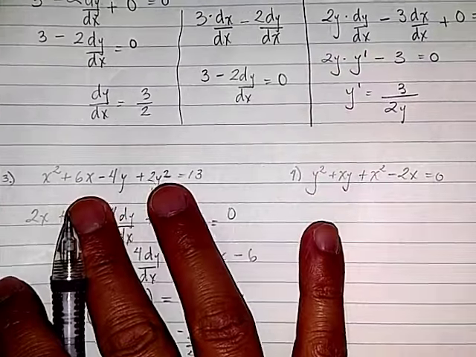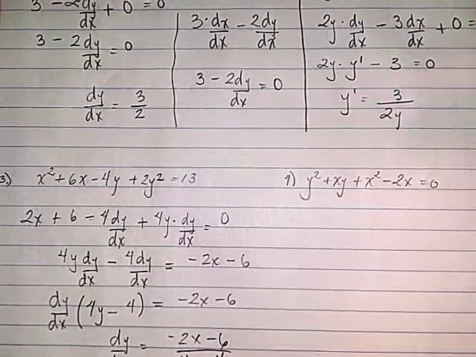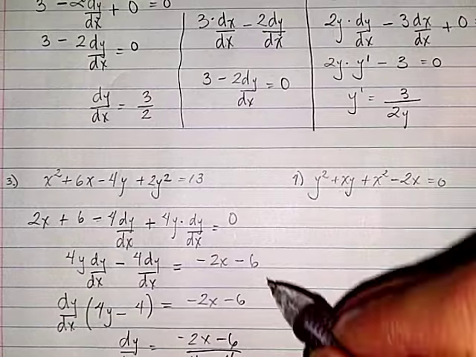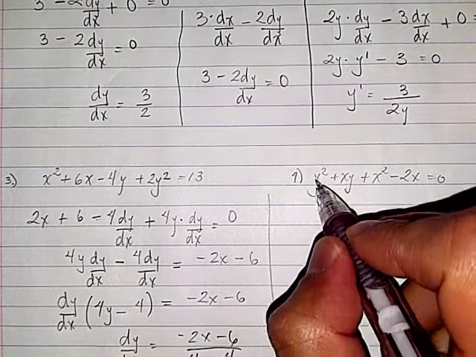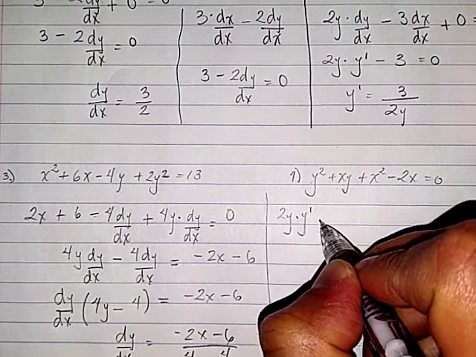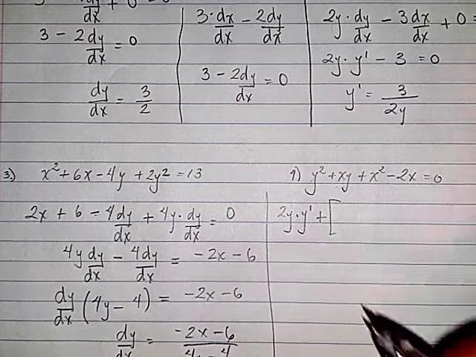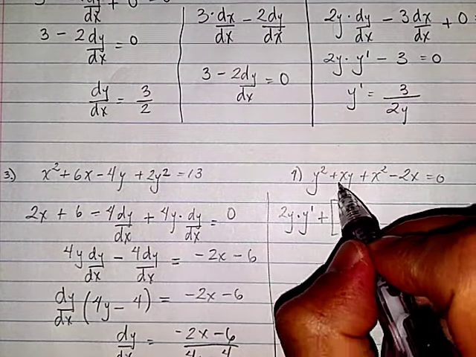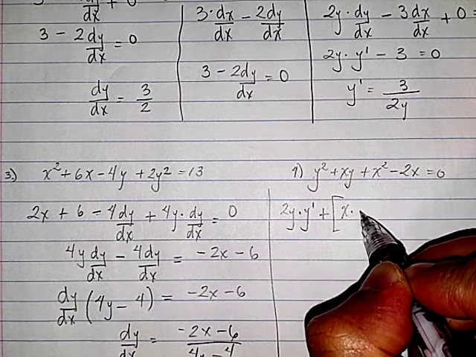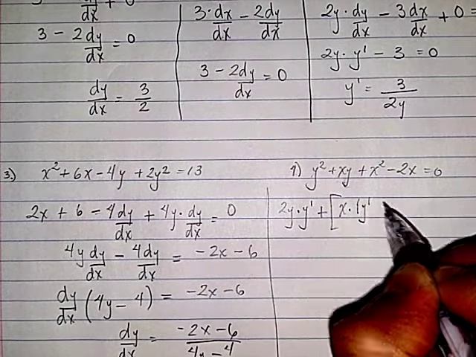All right, guys, let's go ahead and do the next one. This one might be a little tricky. If you notice here, you see that x and the y together, we're going to have to use the product rule. So make some room here. Derivative of y squared, well, that's 2y times y prime plus. Now I'm going to use the product rule, so I'm going to do it in brackets so I don't confuse myself. So first times the derivative of the second. The derivative of y is 1, but because I'm taking the derivative with respect to y, I have to put a y prime.